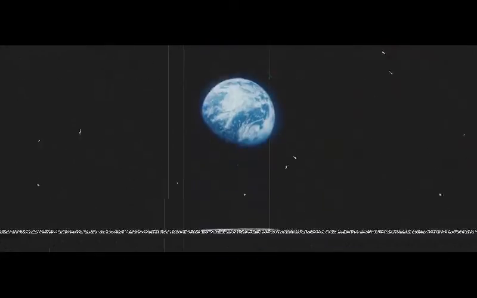Ignition sequence start. 6, 5, 4, 3, 2, 1.